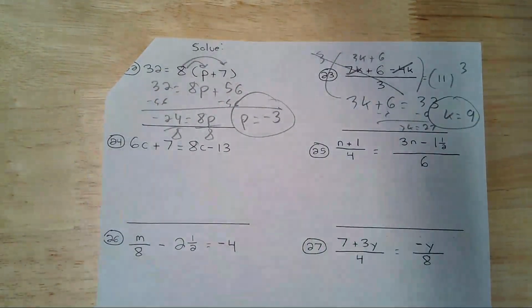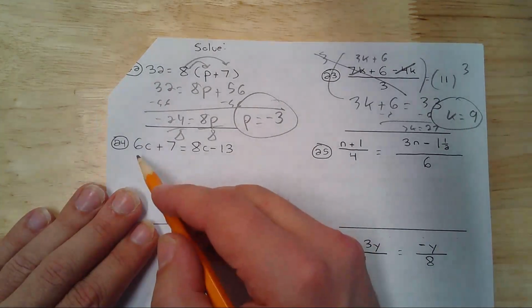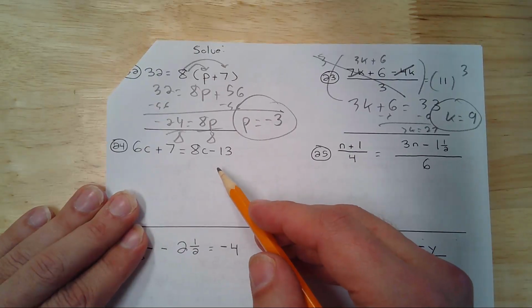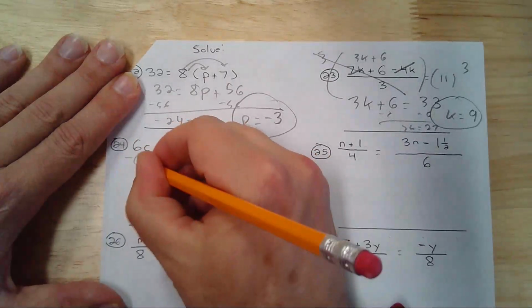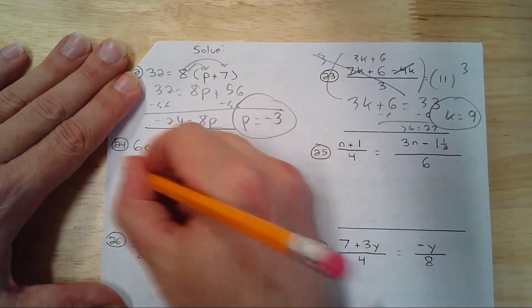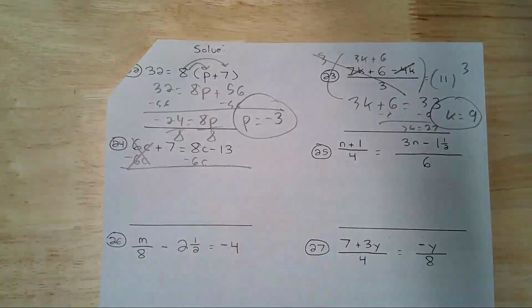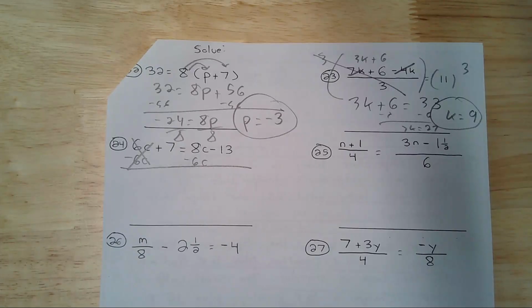24, variable on both sides. I could subtract 6c from both sides, or I could subtract 8c from both sides. It does not matter. Personal preference, subtract the 6. I like positive as much as possible. So what I've done here is I've gotten the variable on one side of the equation. I'm never going to figure out what c is if it's literally on both sides. It has to get on one side.